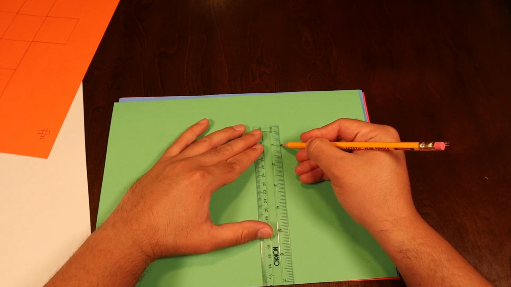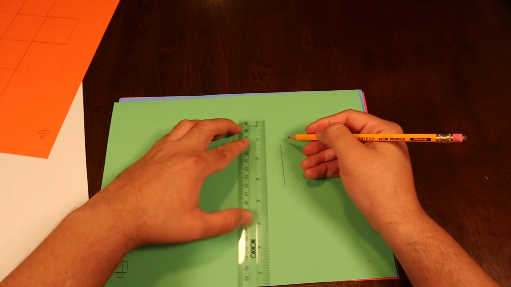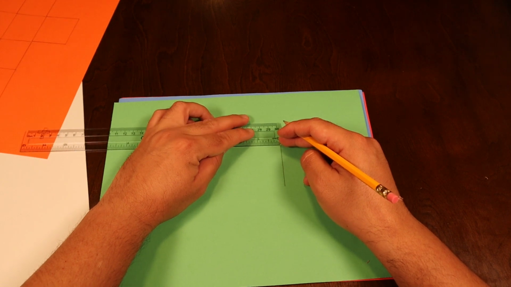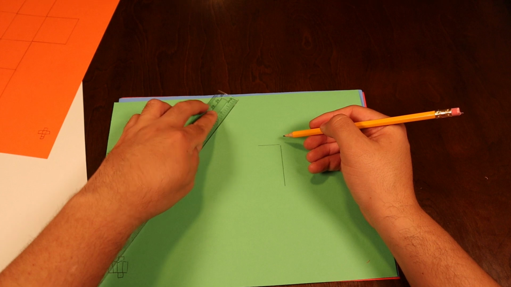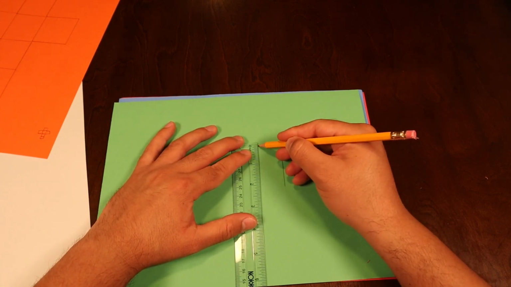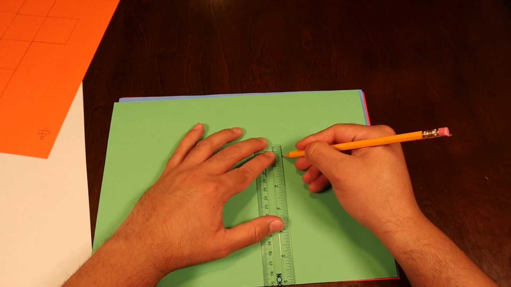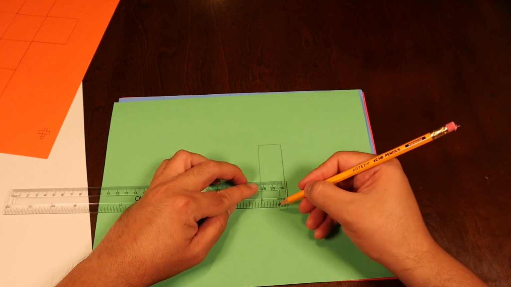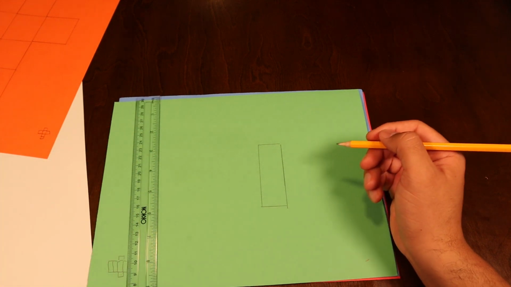So we're going to have a 3-inch length here, and then we're going to make this a 1 inch, and then 3 inches here, 3 inches here as well. Okay, so then we have 1 inch. That's our first rectangle.